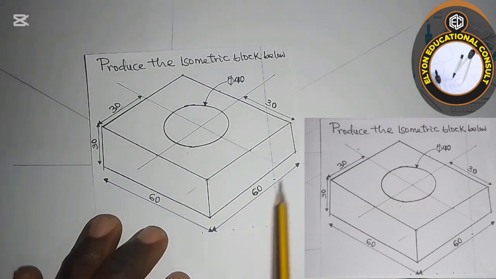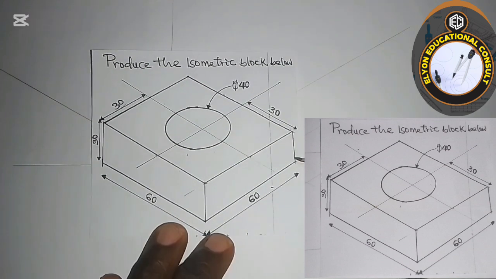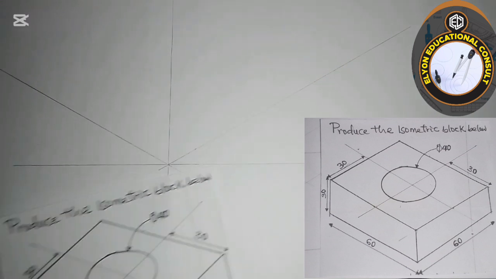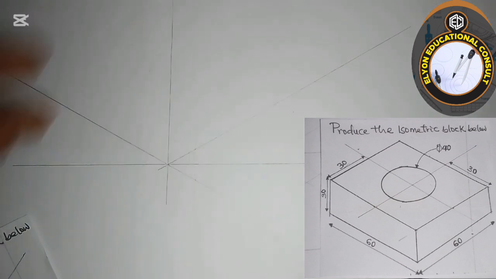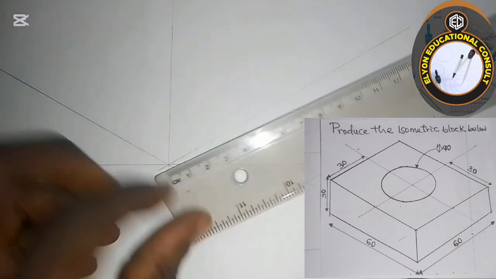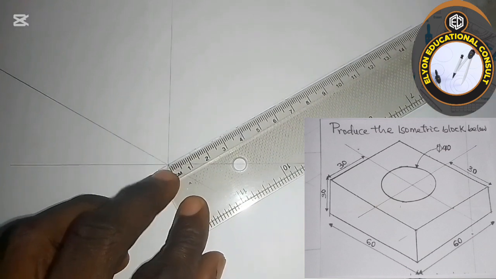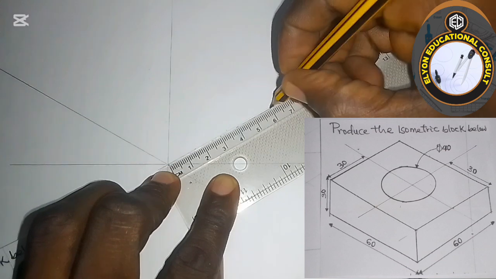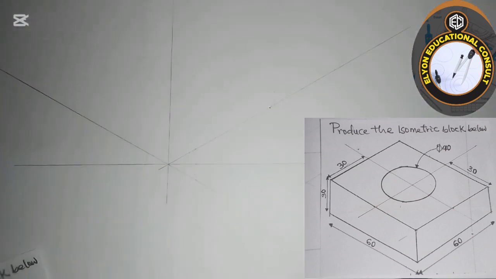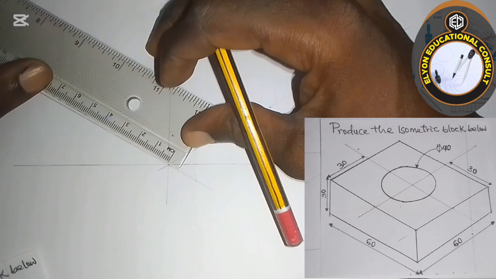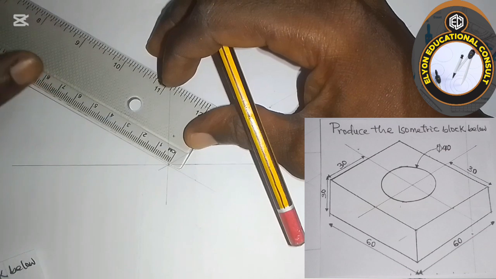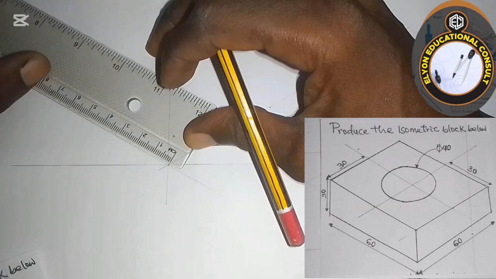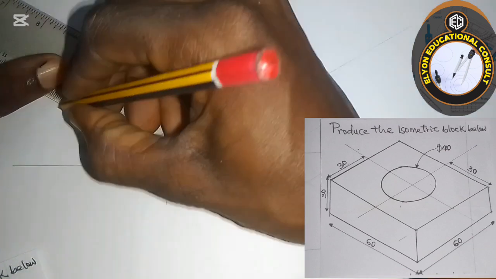You can see from here now, I'm going to be taking 60 here. So this is 60. We also have 60 at this other side as well, as given to us in the isometric block that we are to produce.